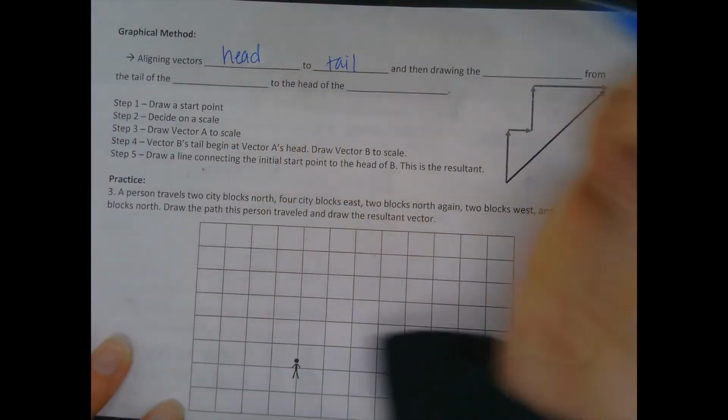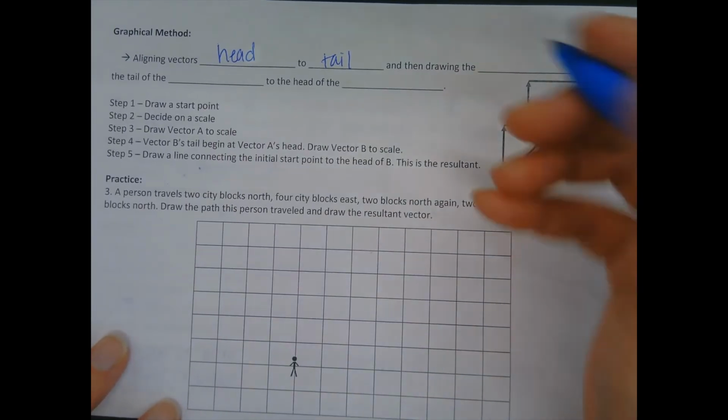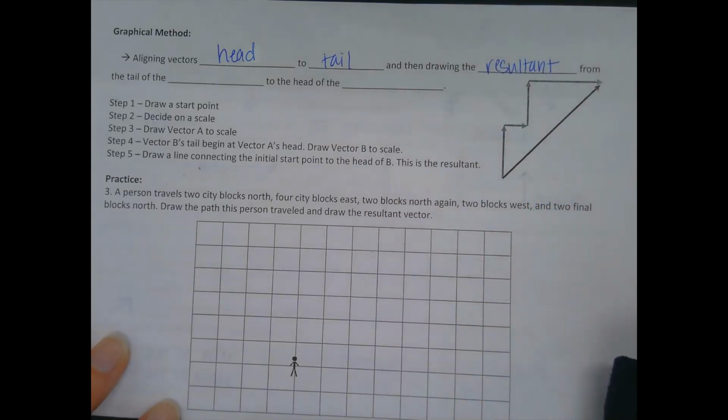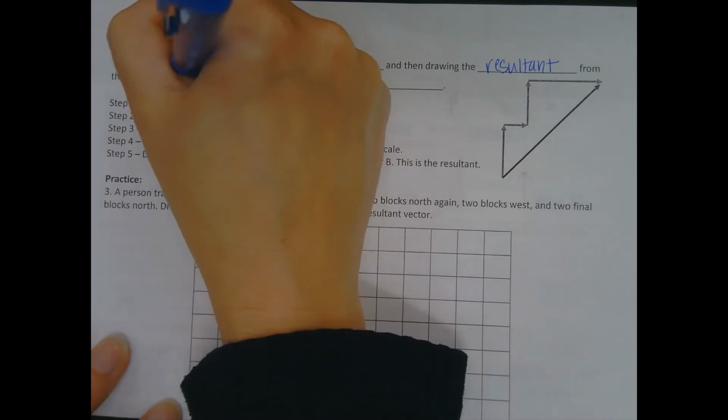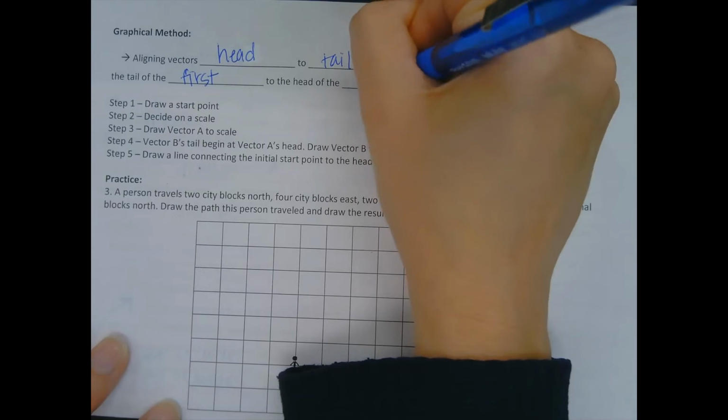Head to tail: aligning vectors head to tail, and then drawing the resultant from the tail of the first vector to the head of the last.